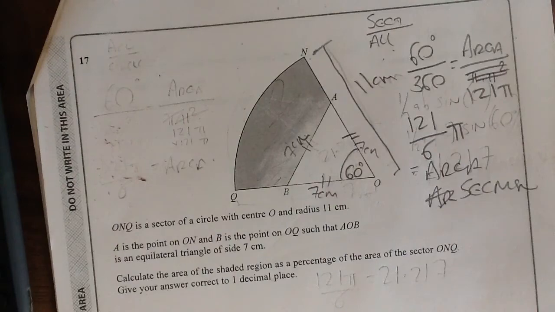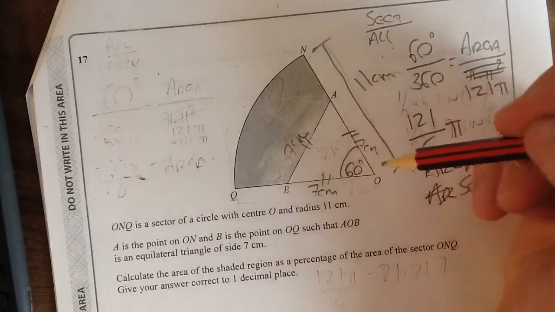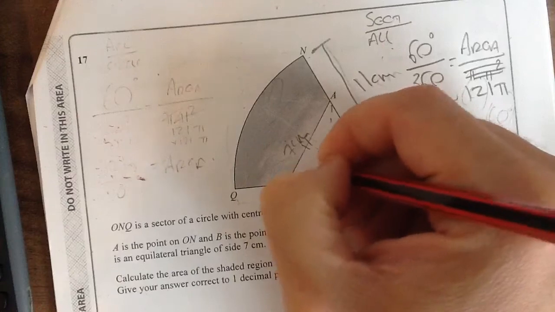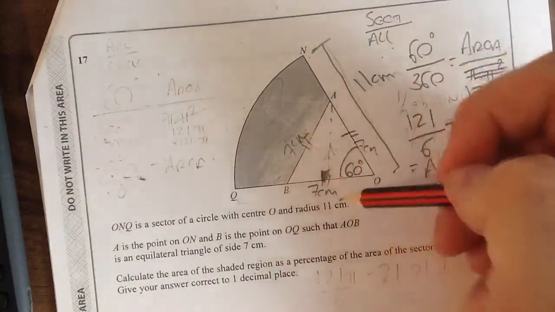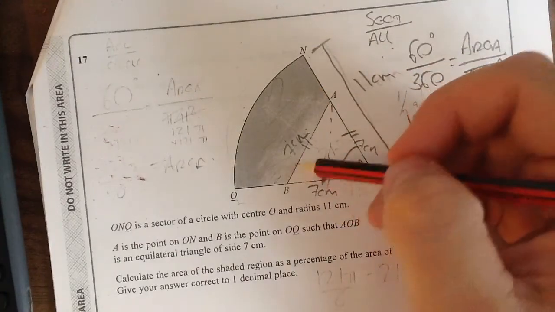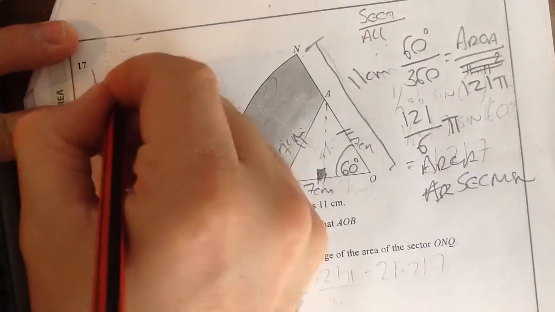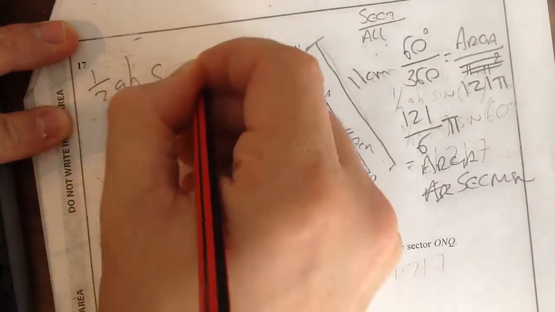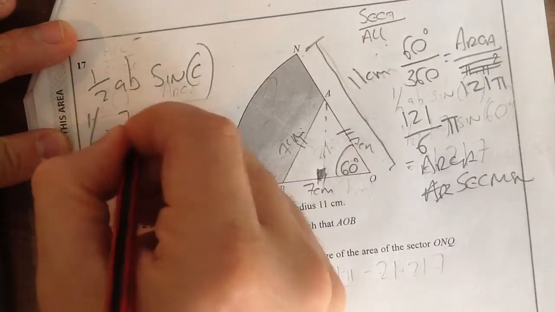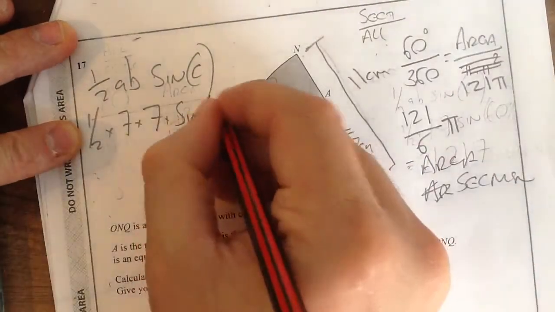When you think of triangles, you do base times height divided by 2. I've got my base, but I don't know my height. We can work out the height by drawing a little dash to make a right angle triangle, then doing c squared take away a squared, which would be 3.5, and then square rooting. Or I can cut through all of this and use trig. My trig is half ab sine C. Half stays as a half, a is 7, b is 7 because they're the same, times sine of 60.